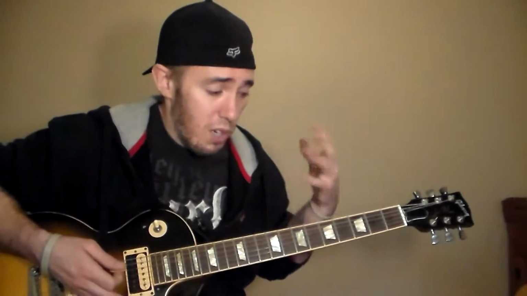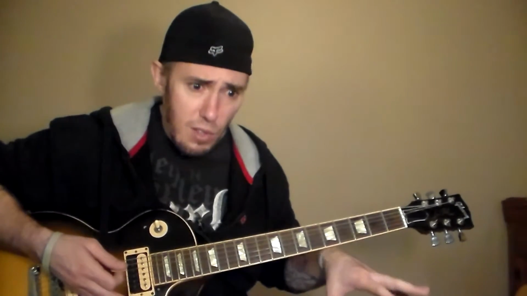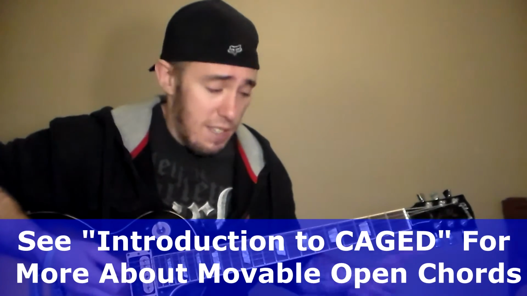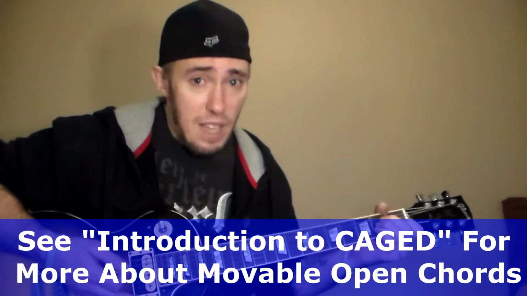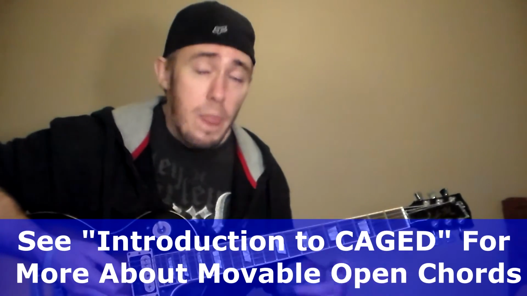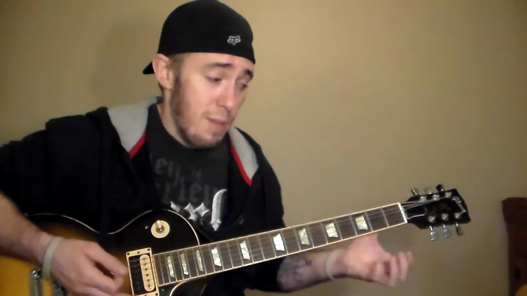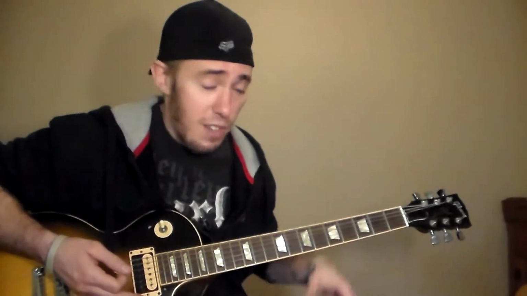So it works for all chords, it works for all scales. If you look at the lesson on the CAGED system, Introduction to CAGED, the introduction essentially explains how the open C, the open A, the open G, the open E, and the open D chords are movable in this fashion. But for the purposes of this lesson, I'm only using the E major chord to demonstrate how open chords are movable. But that's essentially what I talk about in the lesson on CAGED.